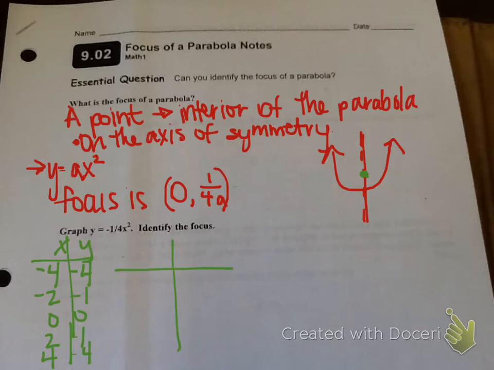So if I were to graph my parabola, there's my parabola.